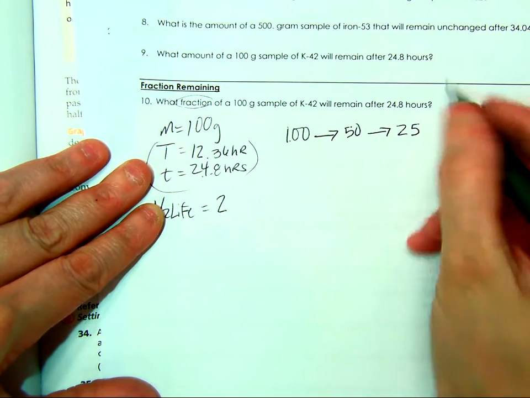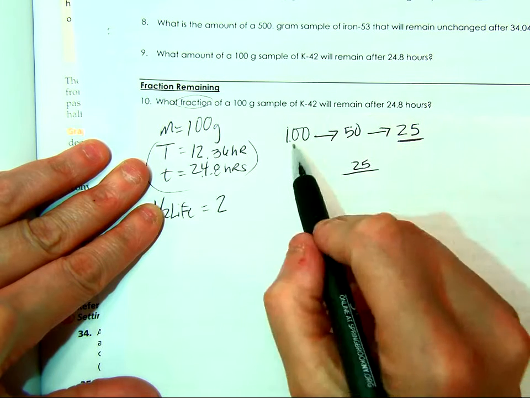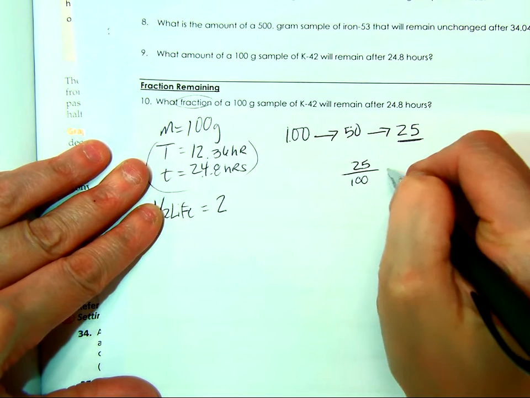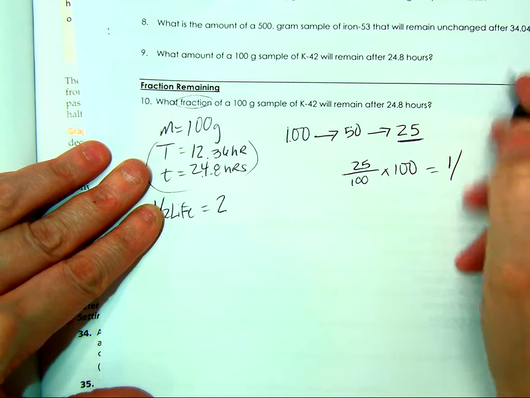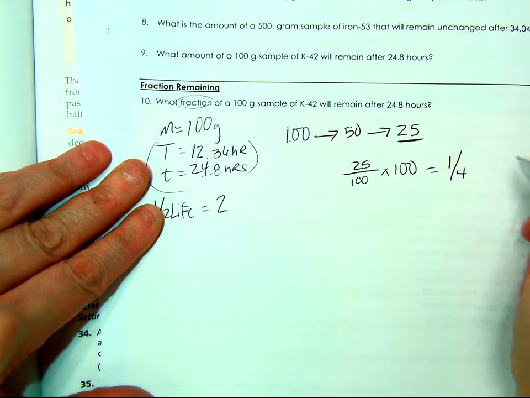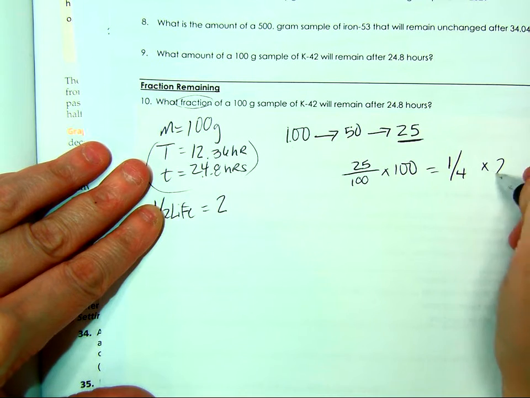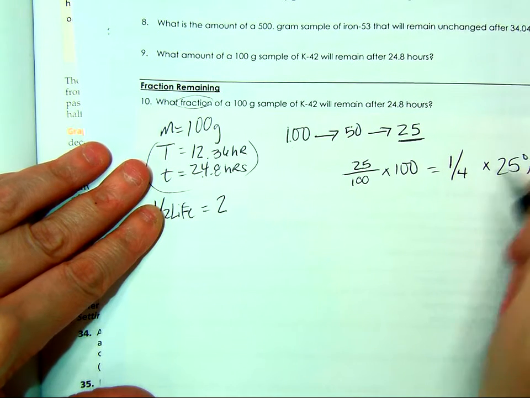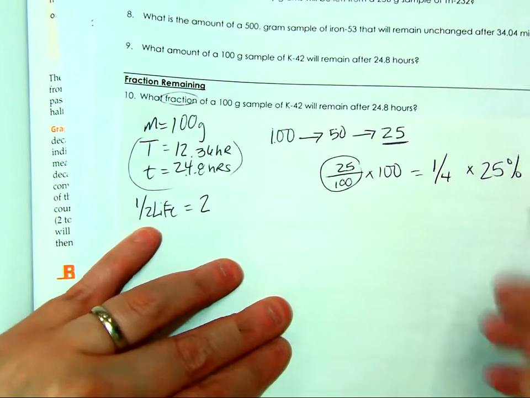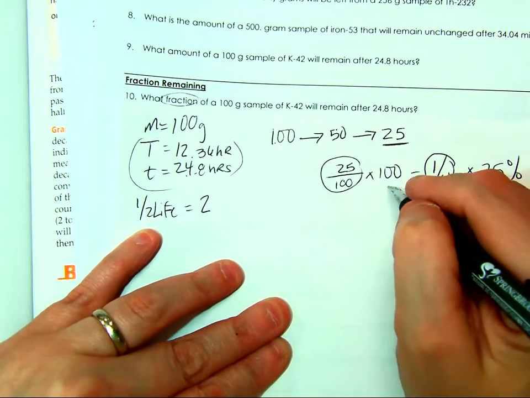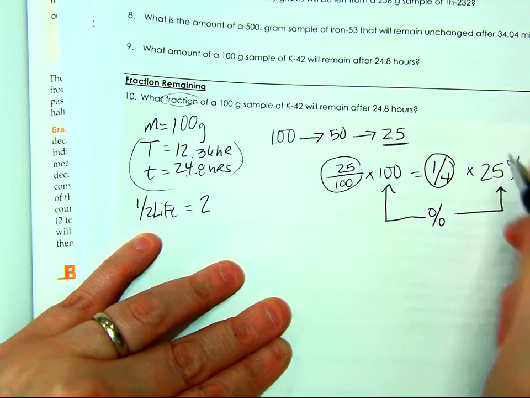So what you do is you take the last number and divide it by the first number, and you multiply that by 100. And that's going to be 25%, or 1/4. So either one, they might ask you as a fraction. So here's the fraction. They might ask you as a percentage, and there's your percentage.